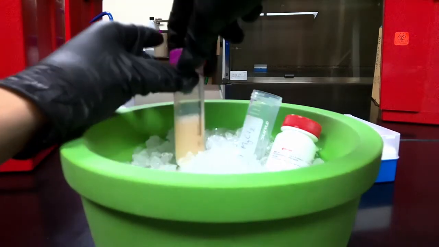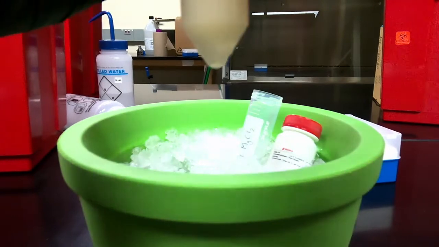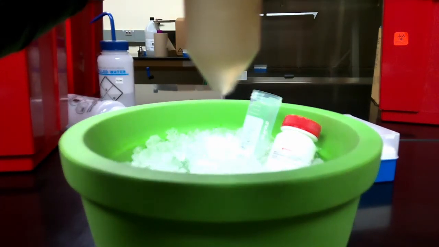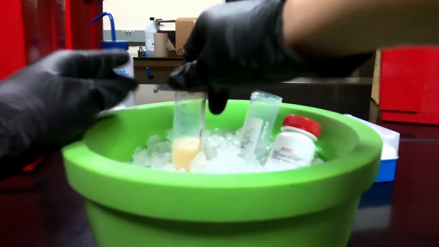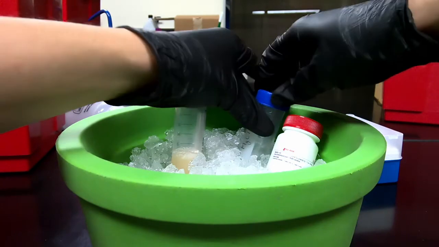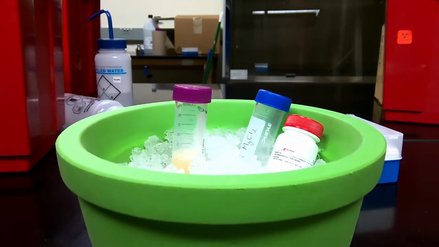All right, so now that I've added everything, it's a little hard to tell, but you can kind of see at the bottom there lies all of that magnesium chloride. So I'm just going to put it back in the hula shaker for another hour to an hour and a half to let everything mix very well. And we're hoping that after it's done mixing, the solution should become very smooth again.